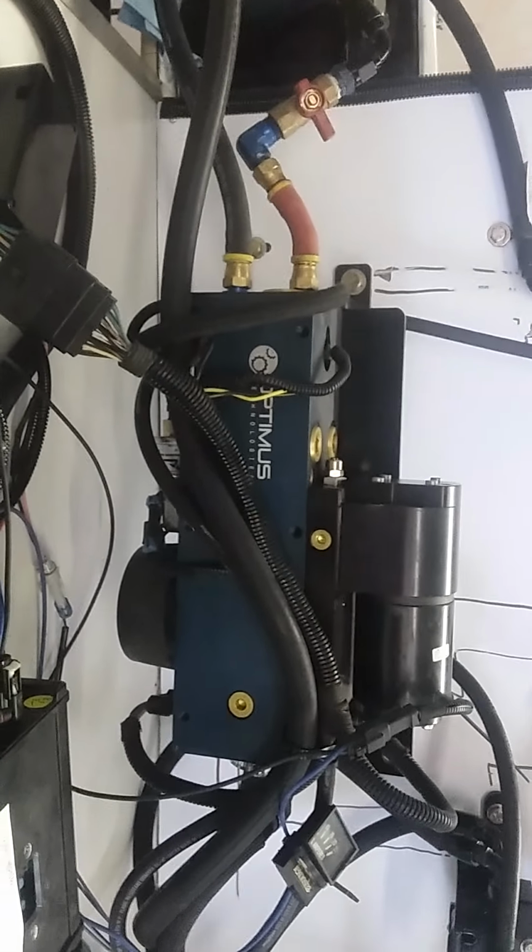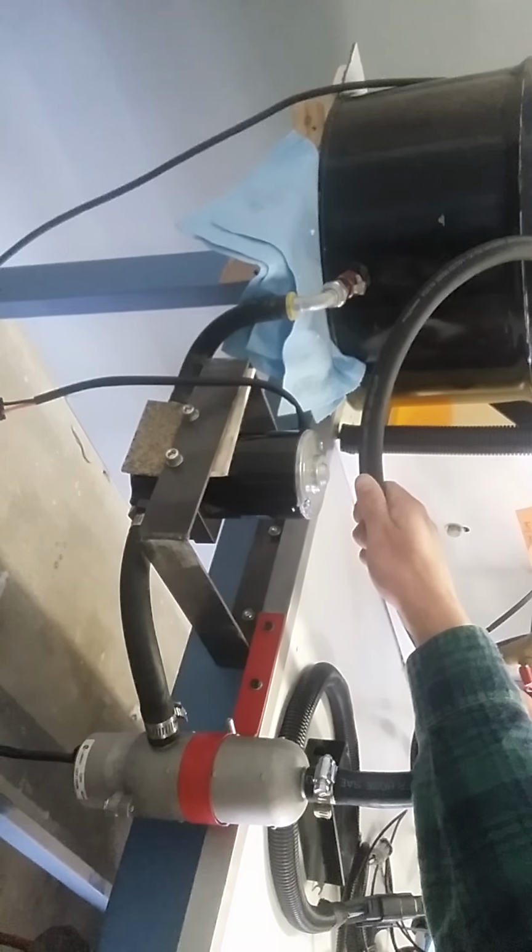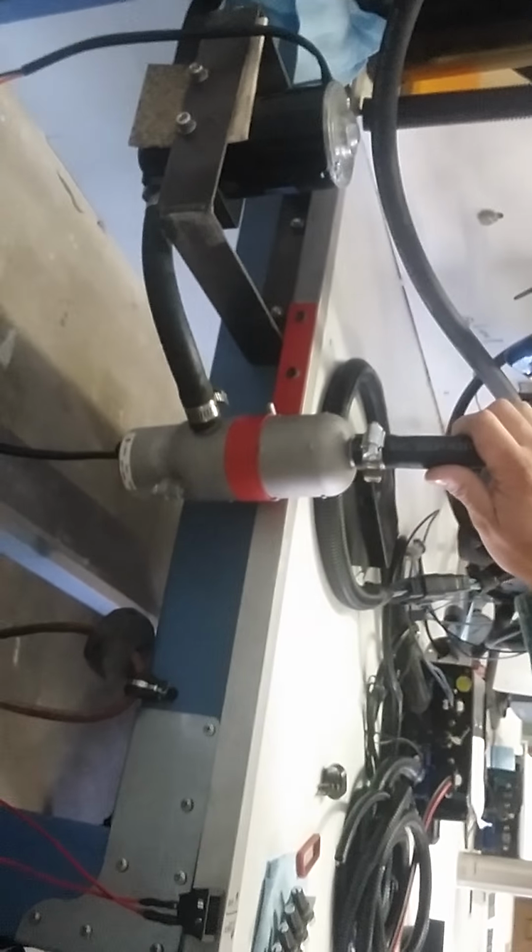And that's the manifold that goes. Yeah, that's the manifold on the test bench here. Alright. So what is it hooked up to back here? So right now this is going to be a coolant reservoir. We have a heating element in there to simulate engine heat. This is a pump for the coolant since we don't have a real engine here with a water pump. Okay. And then a secondary inline heater for the coolant.